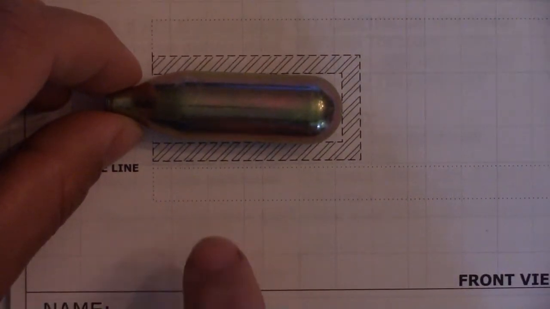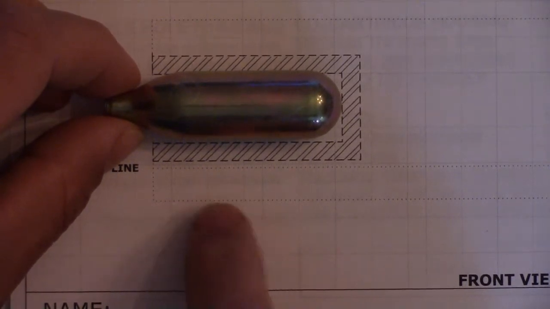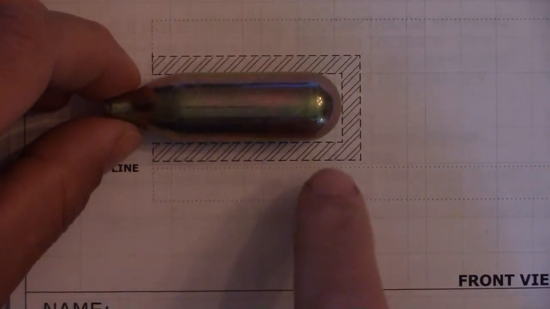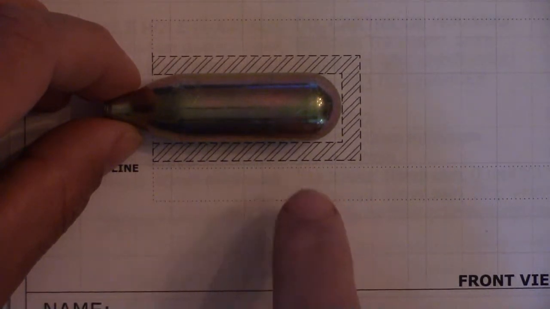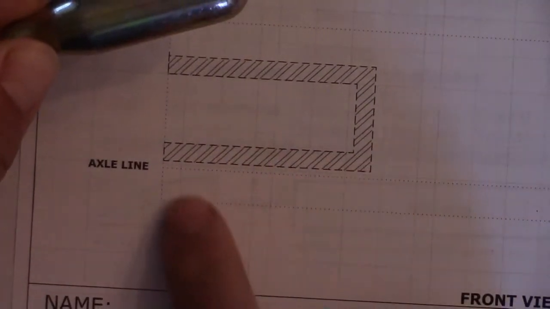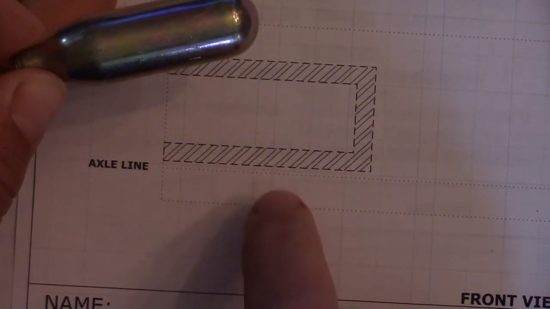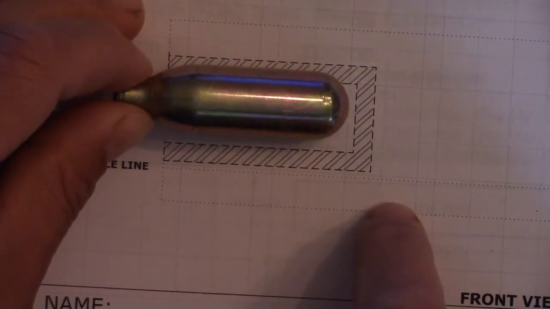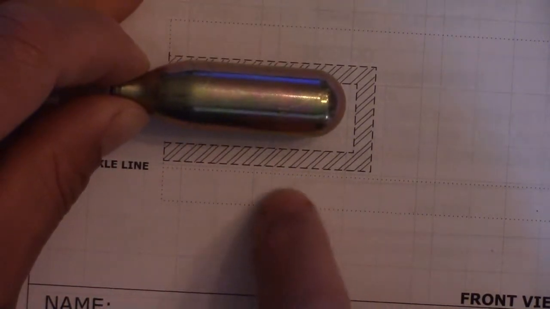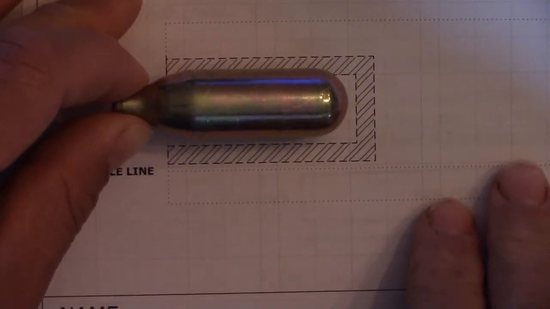I typically suggest, not require, but suggest that you put your rear wheel somewhere under the CO2 cartridge area. Somewhere in the back of your car, under the CO2 cartridge housing, that's where you want to put your rear wheel. If your rear wheel is too far forward, the moment we put all this weight in, there's no support underneath it, and your car is going to want to teeter-totter just a little bit like a seesaw.